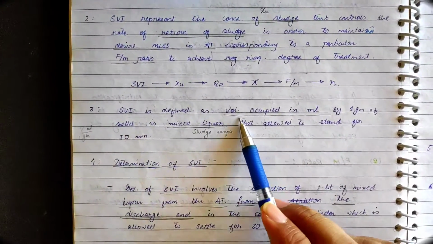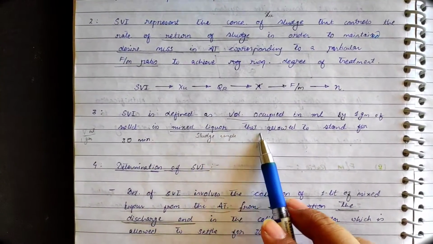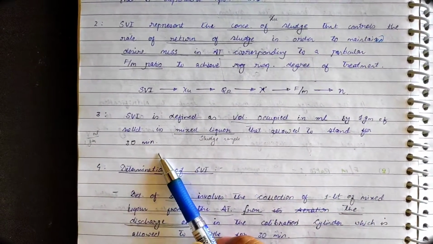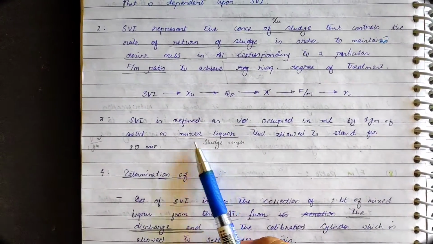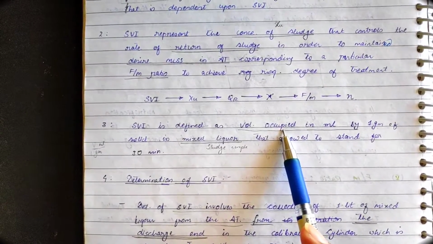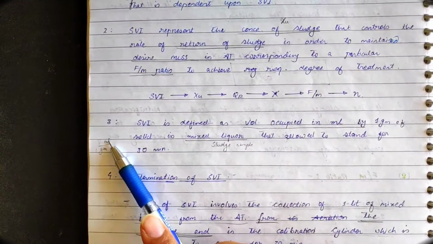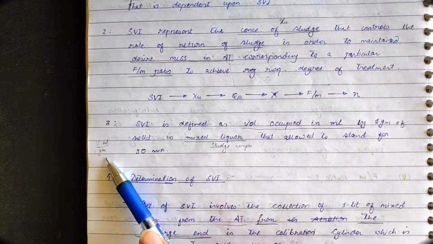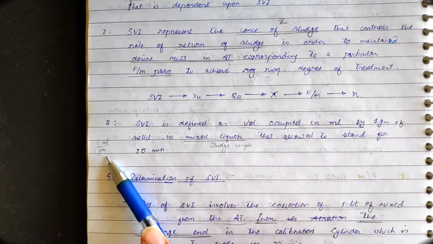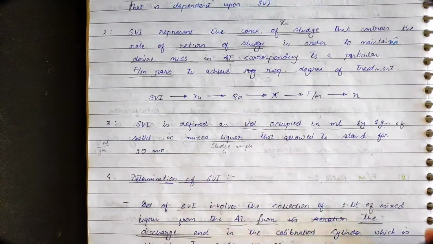SVI is defined as the volume occupied in ml by 1 gram of solid in mixed liquor that is allowed to stand for 30 minutes. So how to calculate this? It is the volume occupied in ml by 1 gram of solid, that is, the volume in ml divided by 1 gram of MLSS. This is how it is defined, allowed to stand for 30 minutes.